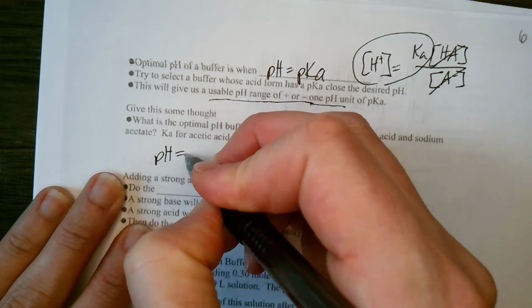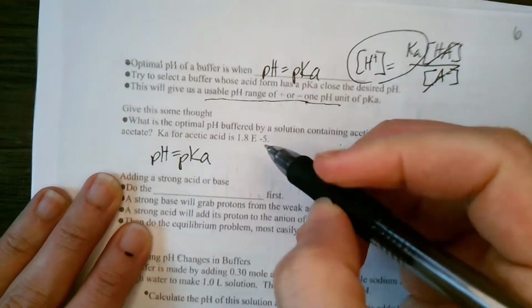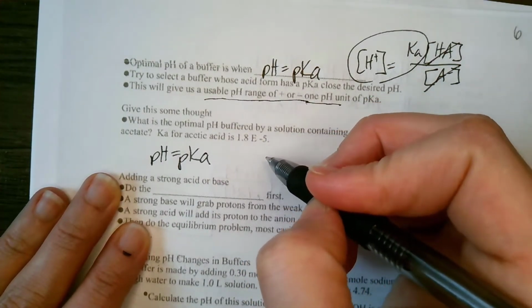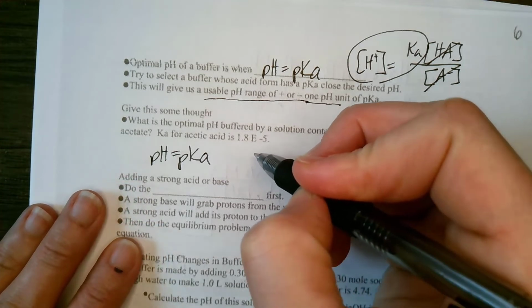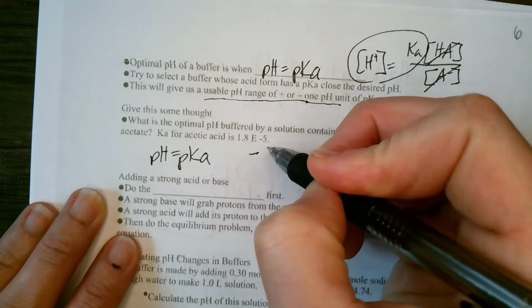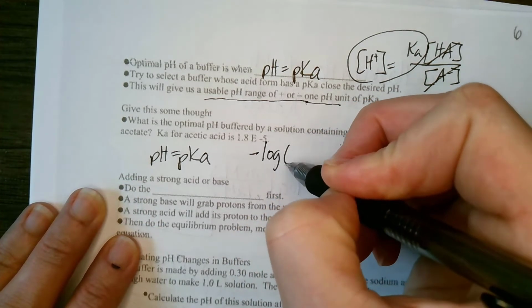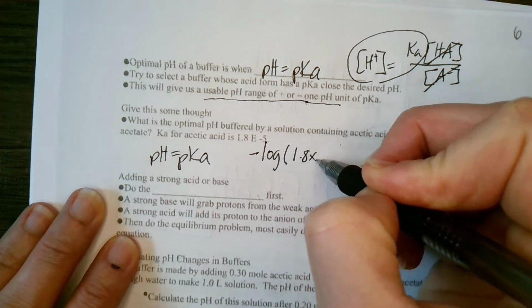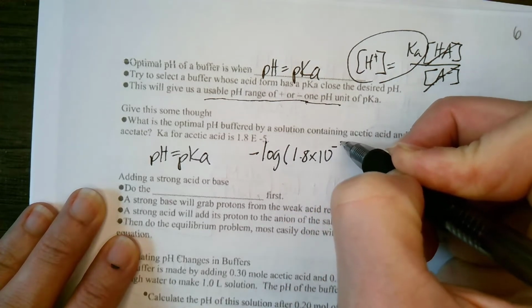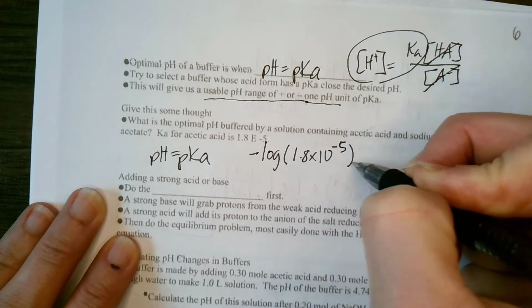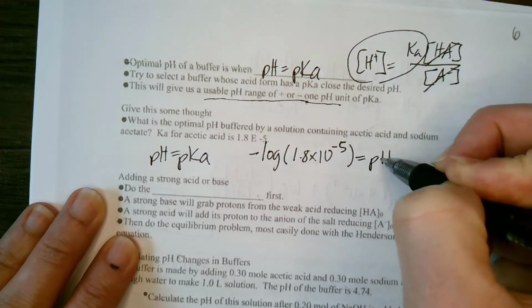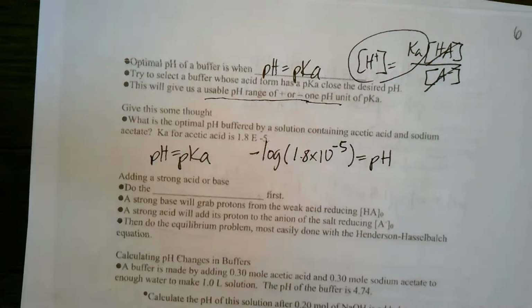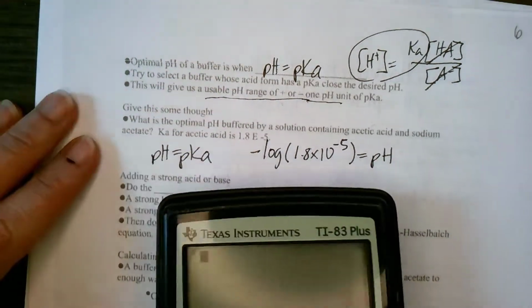We're told the Ka is 1.8 times 10 to the negative 5. So let's find the pKa, which would be the negative log of 1.8 times 10 to the negative 5, because that will be equal to the pH that we want. Let's plug that into our calculator.